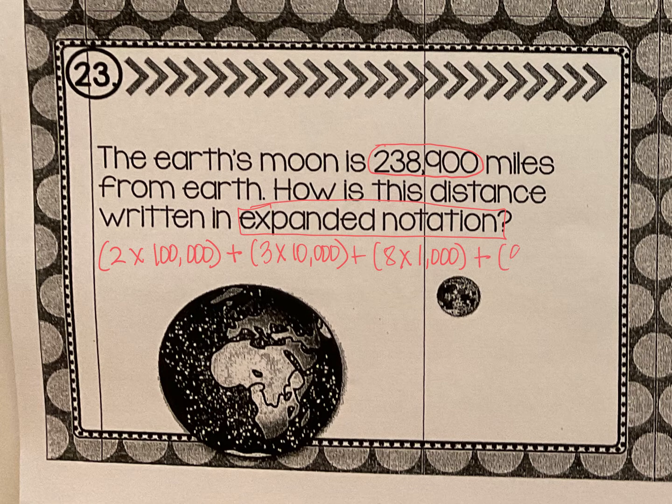Plus the 9 is in what place? Hundreds. Do I need to do anything with the zeros? Nope. I'll already know that they're there when I start writing that number out. So 2 times 100,000 plus 3 times 10,000 plus 8 times 1,000 plus 9 times 100.